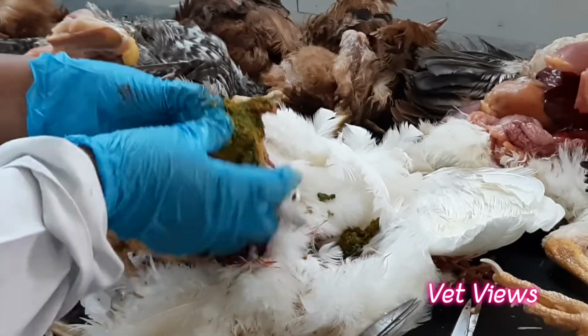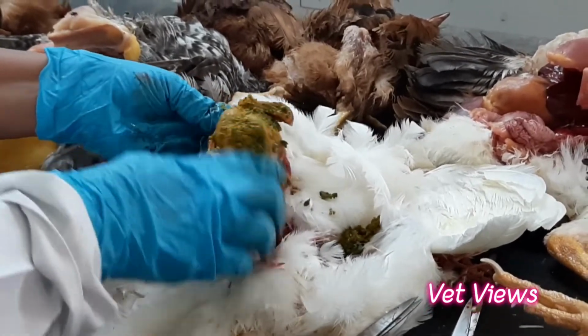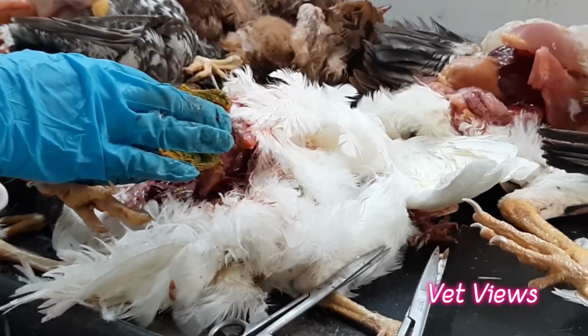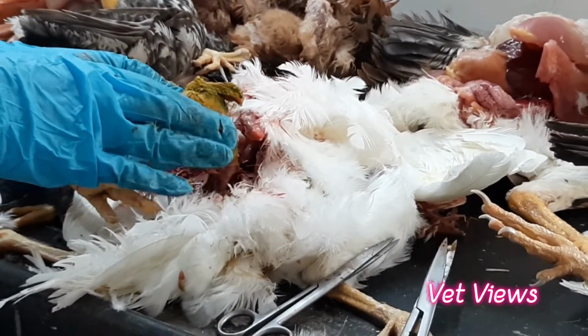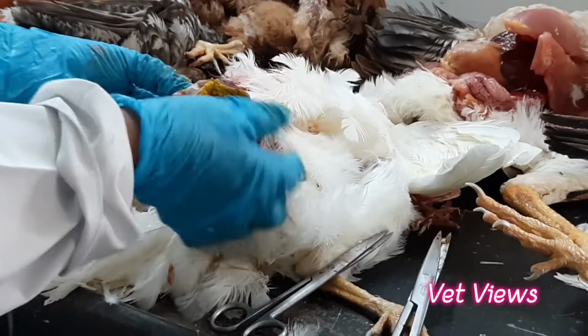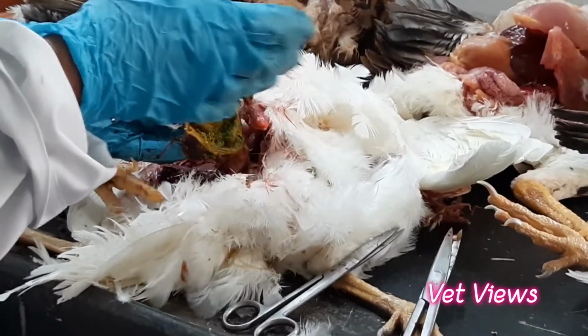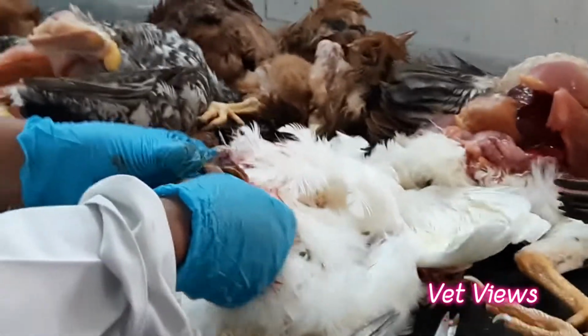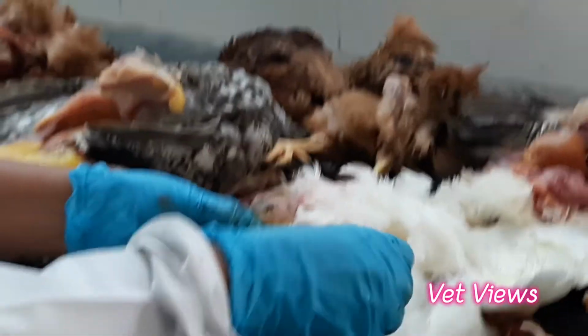This yellow membrane is called the koilin membrane. Okay, the koilin membrane is very clear, and if there is any toxin, there will be severe hemorrhages and necrosis. Peeling off also might have happened if there is too much toxin. Then just examine below this membrane, where the gizzard lining is, to see whether it is okay or not.